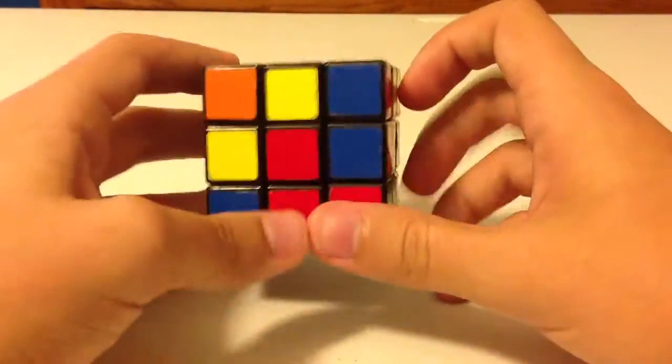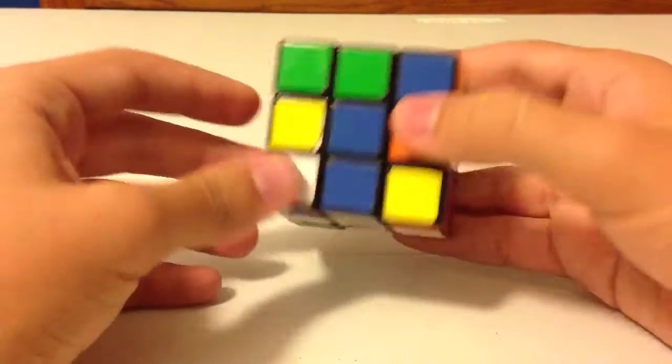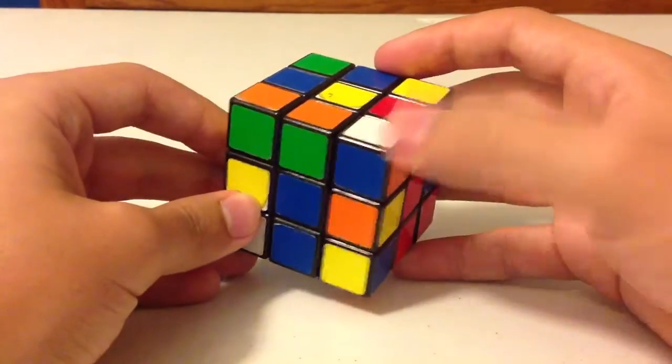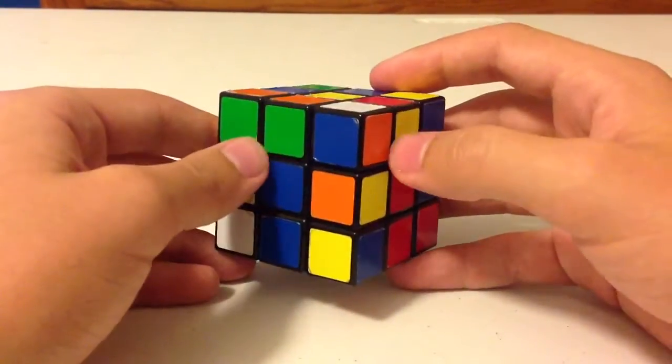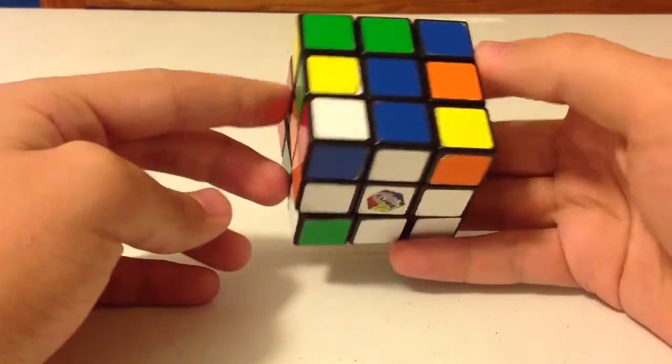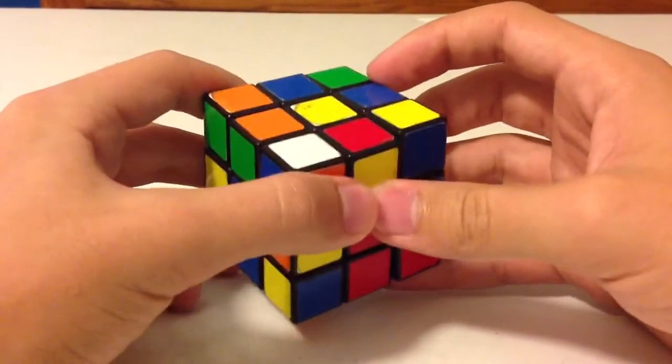Next, you go around the cube, find another corner, hopefully on the top layer. You always want to look for corners in the top layer. If they are, then that's a good sign. If not, we'll get to that in a moment.